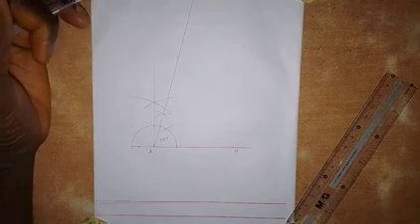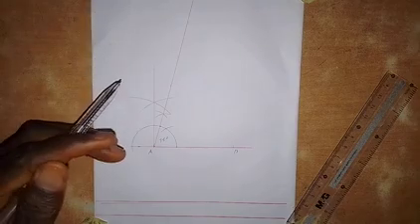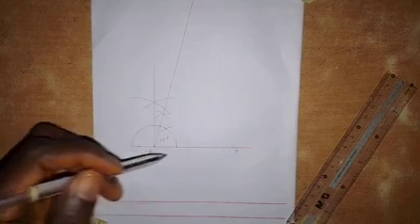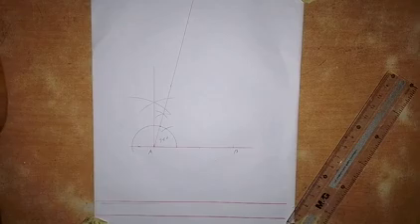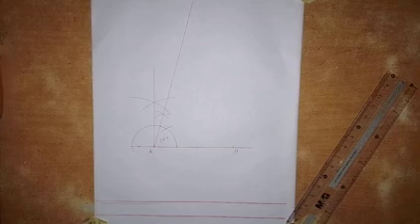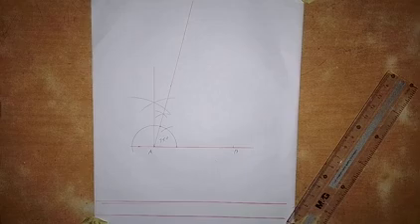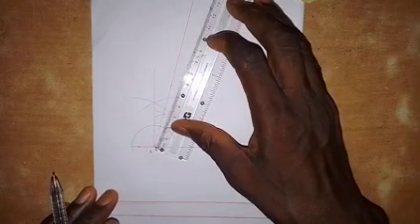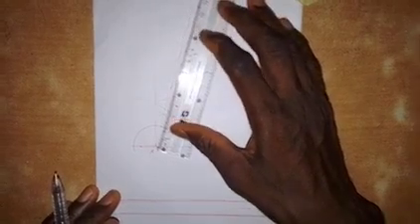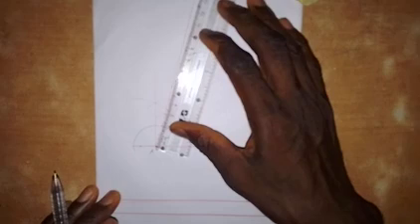So to locate point D, you subtract the base, which is 65 millimeters, from the given perimeter. The given perimeter is 175 millimeters and the base is 65 millimeters. So subtract 65 from 175 and that will give us 110. So what we have to do is that we take a measurement of 110 millimeters here on this line.